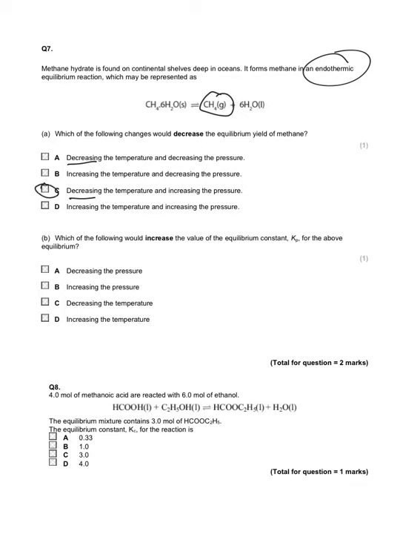For B, which one is going to increase the value of the equilibrium constant? Well, we can get rid of those first two straight away, because pressure doesn't affect the constant. So it's got to be about temperature. If you decrease the temperature, that's going to favour the exothermic side, which in this case would be the left. So our answer is D.